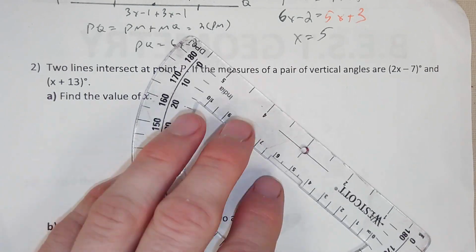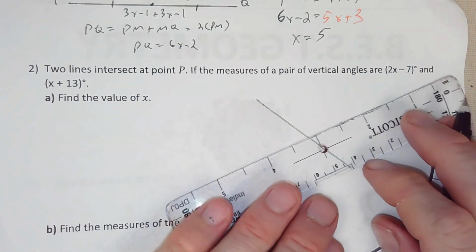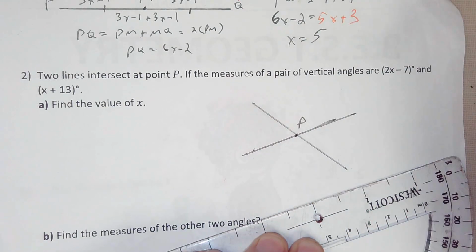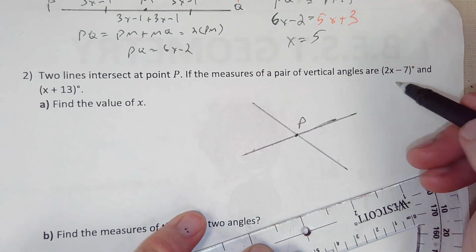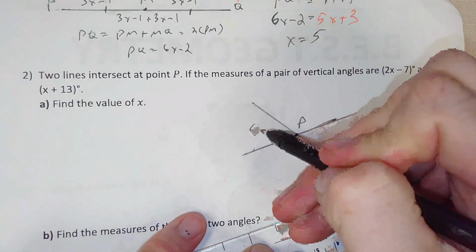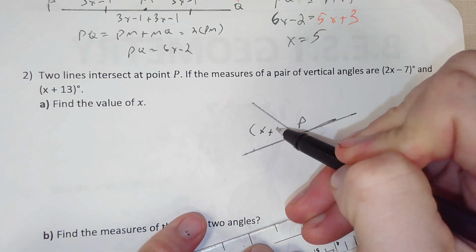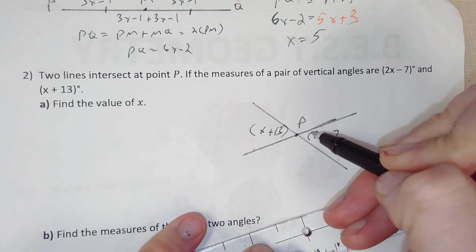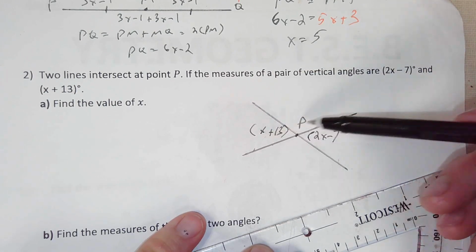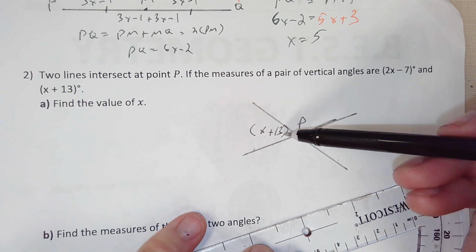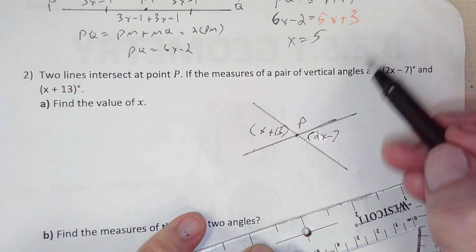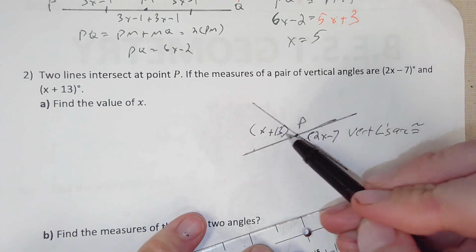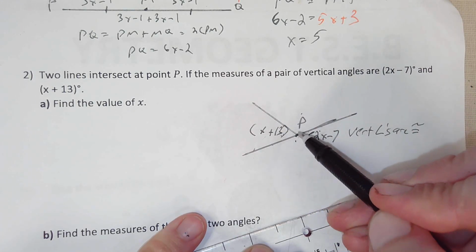It doesn't give us anything else. We have two lines intersecting at point P. That's all. And the vertical angles equal these two things: x plus 13 and 2x minus 7. Remember, when lines come together, two sets of angles are made. You have vertical angles, which are congruent. So these are vertical angles, and these are vertical angles.